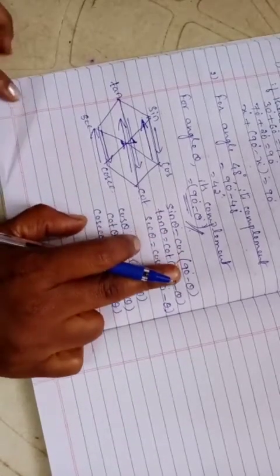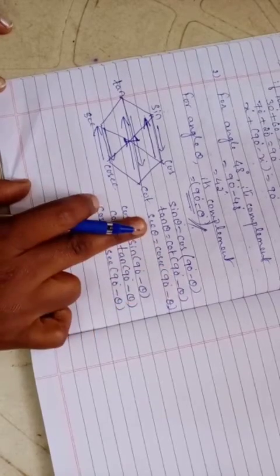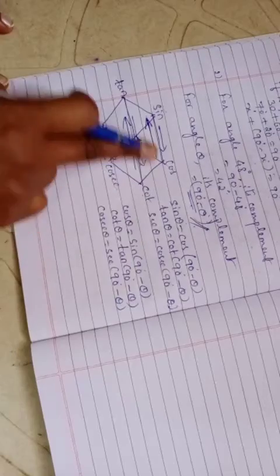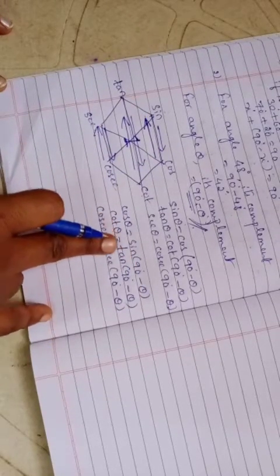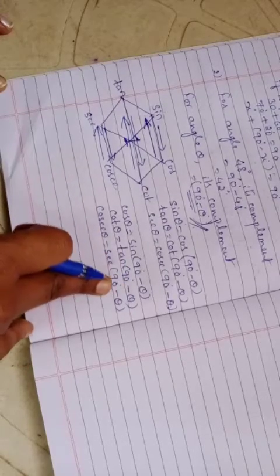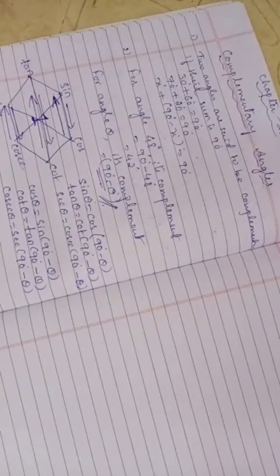Sin theta is equal to cos of 90 minus theta. Tan theta is equal to cot of 90 minus theta. Sec theta is cosec of 90 minus theta, whereas the reverse will be cos theta is sin of 90 minus theta. Cot theta is tan of 90 minus theta. Cosec theta is sec of 90 minus theta. Then we see some examples here.